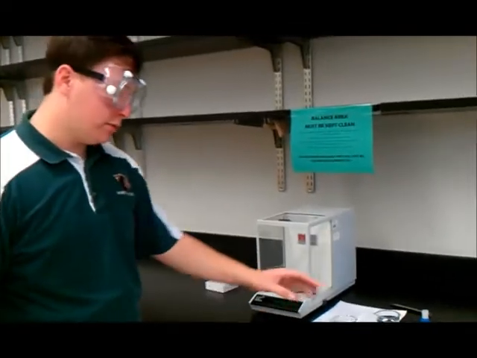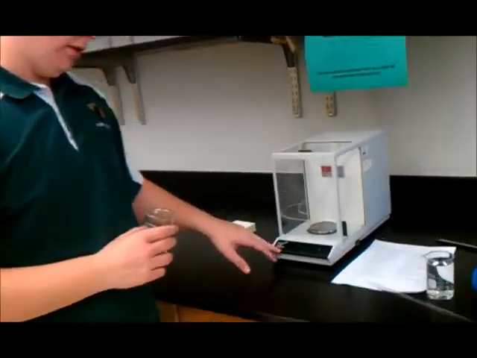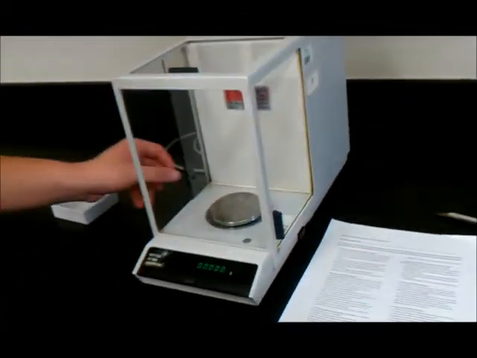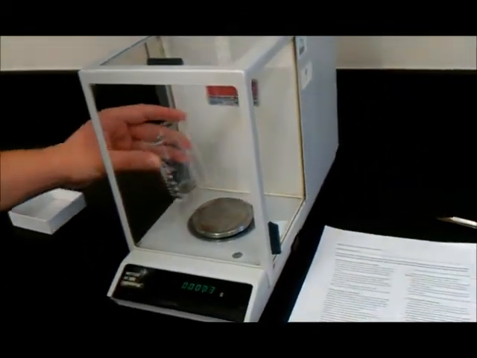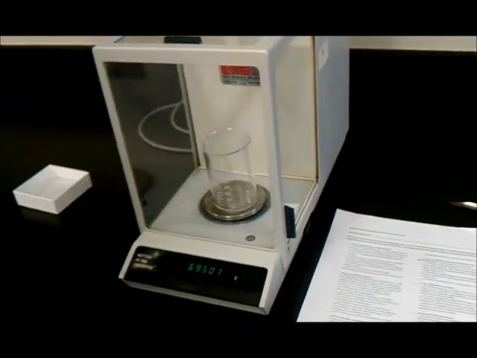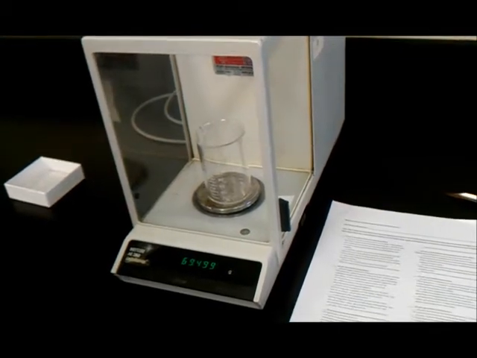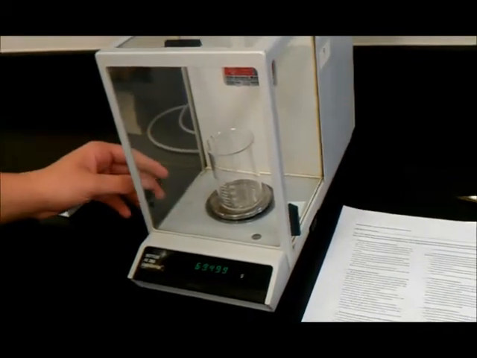Okay, what we're going to do is take the beaker, zero the balance, set the beaker inside on the balance and get the mass of it. The beaker weighs 69.499 grams. And he's writing that down in the notebook.